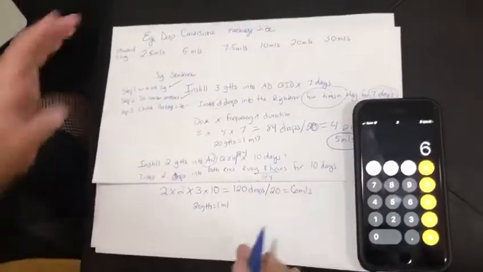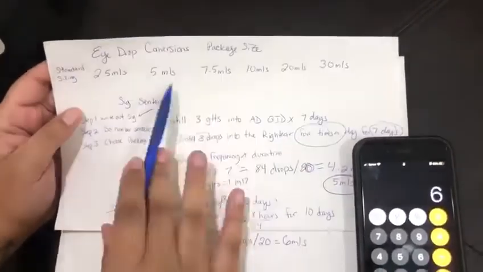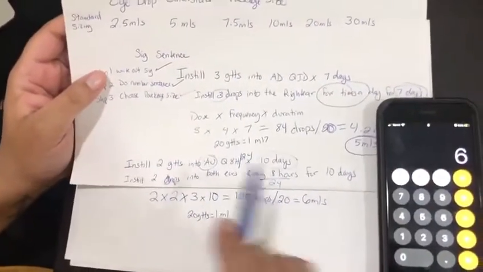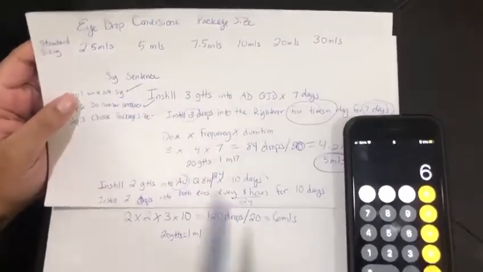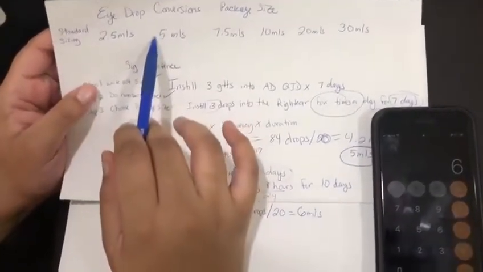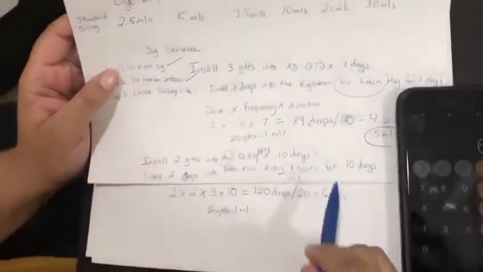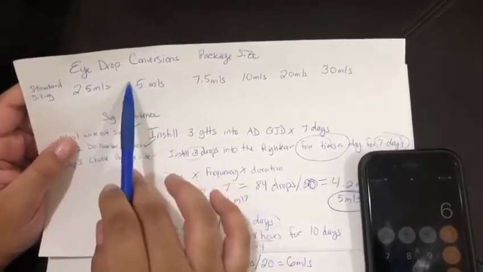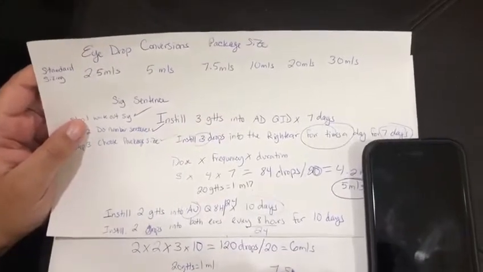So now we're going to go to our eye drop options, right? Which one are we going to choose? Are we going to choose 2.5? No. We will not choose 2.5 because we need 6 and 2.5 is not enough. Next we have 5. Are we going to choose 5? It's so close, but unfortunately, no, we're not going to choose 5 either. 6 mLs cannot be satisfied with a 5 ml package size. We will have to go up to 7.5 mLs for this order.